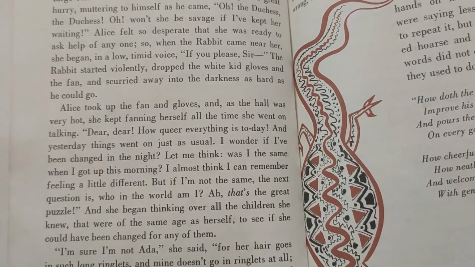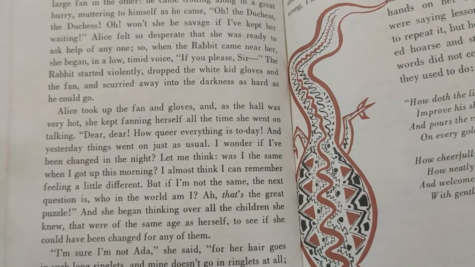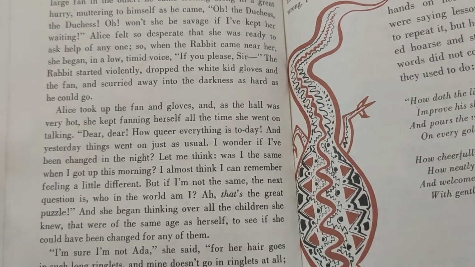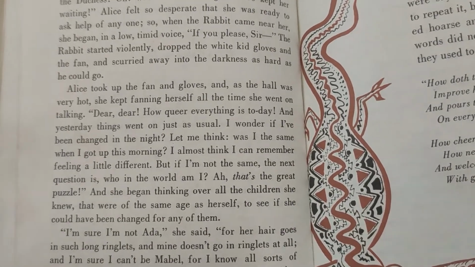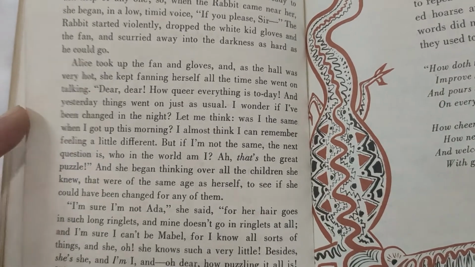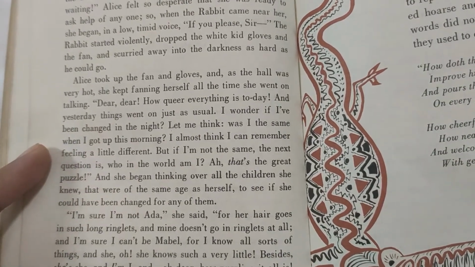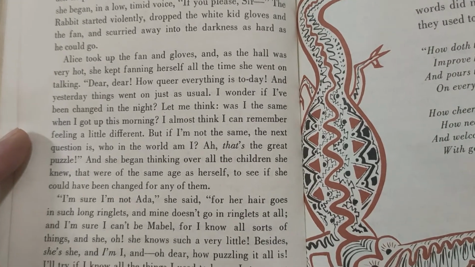I almost think I can remember feeling a little different. But if I'm not the same, the next question is, who in the world am I? Ah, that's the great puzzle." And she began thinking over all the children she knew that were of the same age as herself, to see if she could have been changed for any of them.